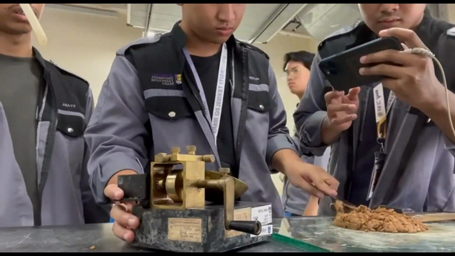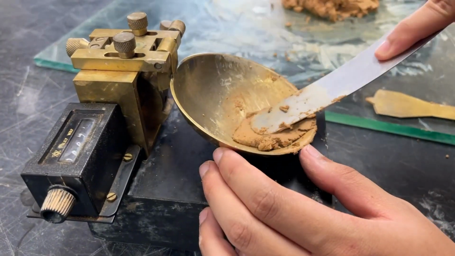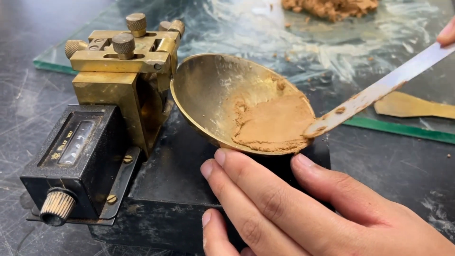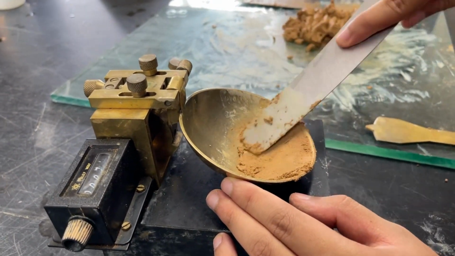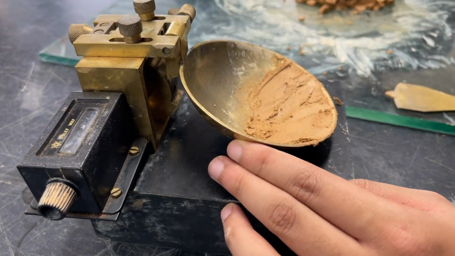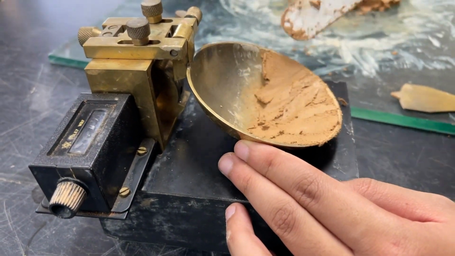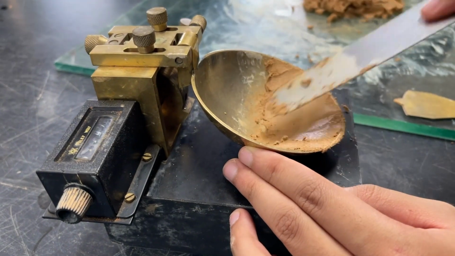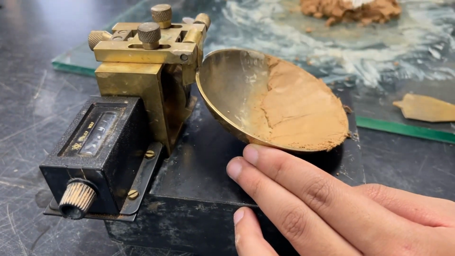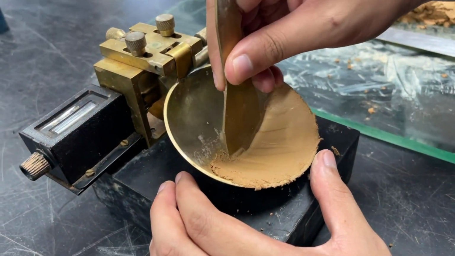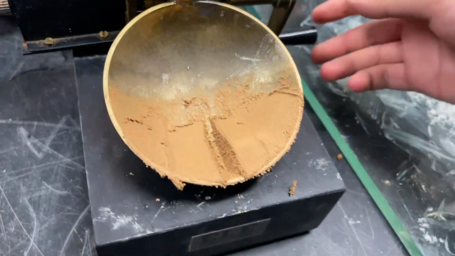A portion of the previously mixed soil was placed into the cup of the Casagrande apparatus at the point where the cup rests on the base. The soil mixture was pressed down to eliminate air pockets. A grooving tool was then used to carefully cut a clean straight groove down the center of the cup.